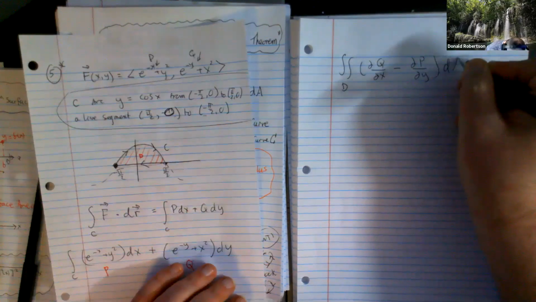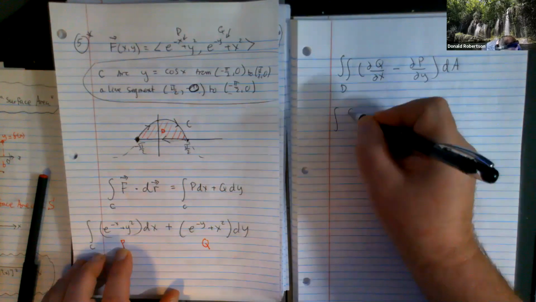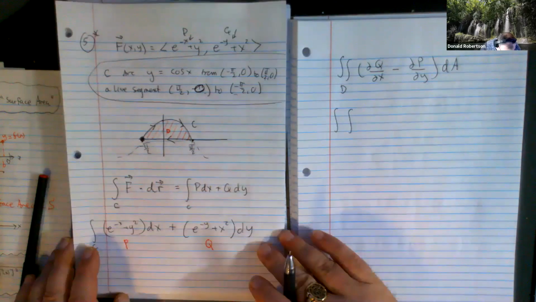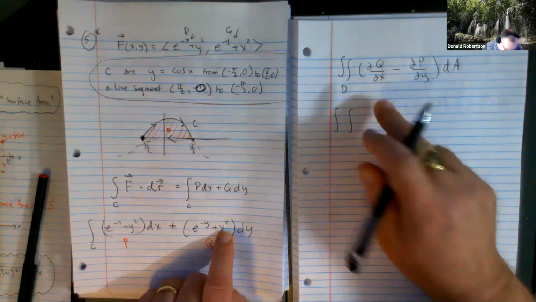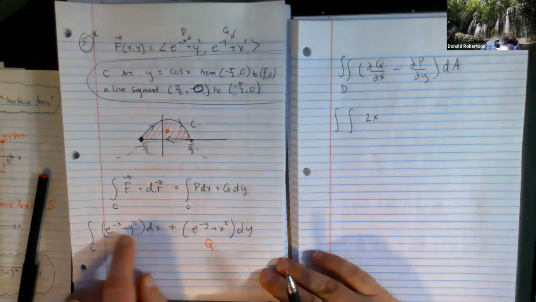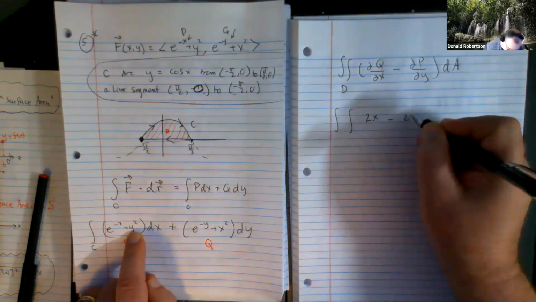In this case, it's going to be a double integral. If you differentiate Q with respect to x, don't you just get 2x? And if you differentiate this guy with respect to y, you get 2y. So we have this fella.